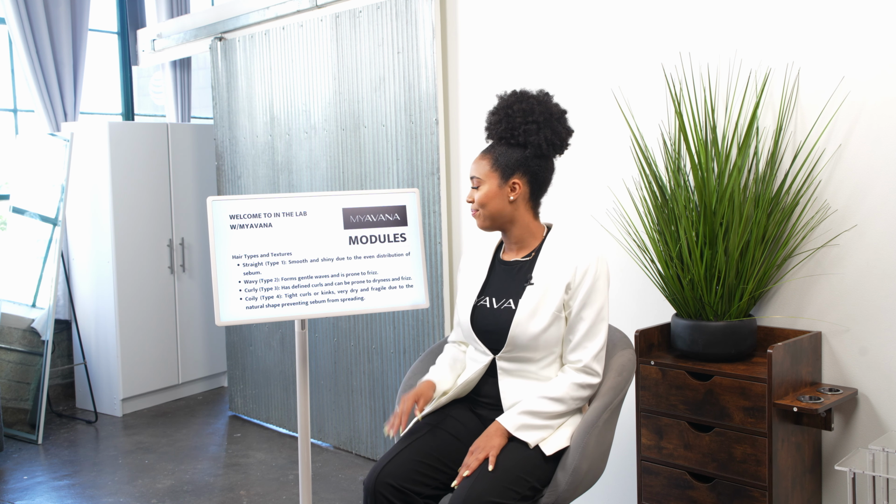And that's why each person's hair is as unique as a fingerprint, because you have a combination of types and textures, most of us, and it's unique to each of us.